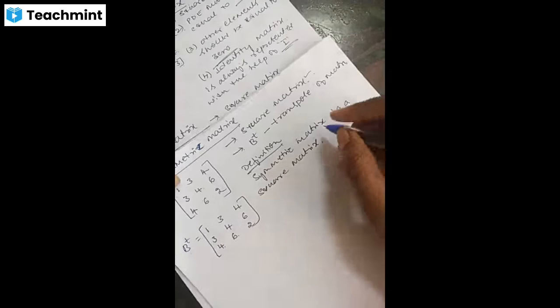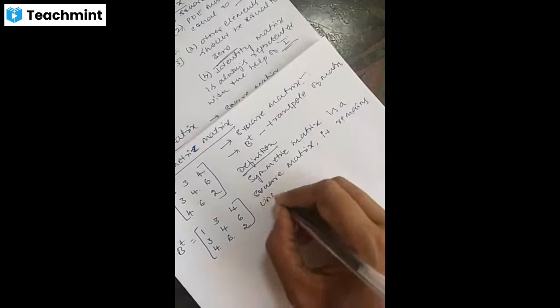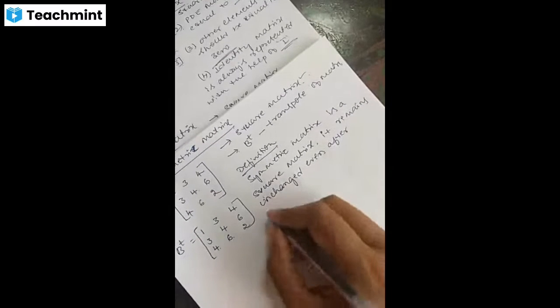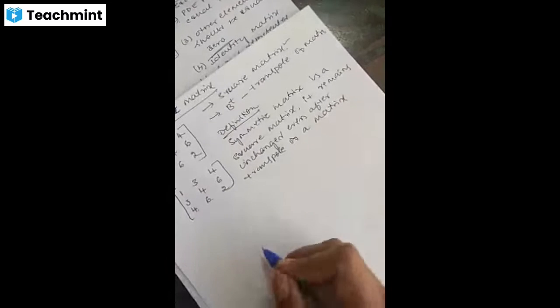It remains unchanged even after transpose of a matrix. That is the definition of a symmetric matrix, right? Is there anything to be asked?